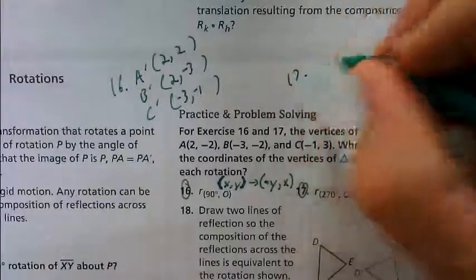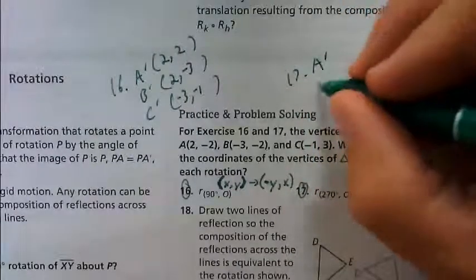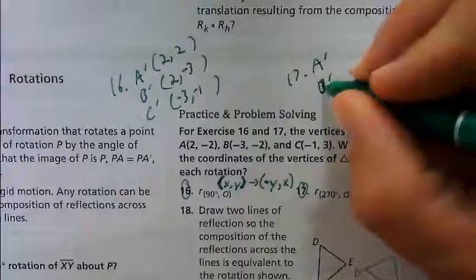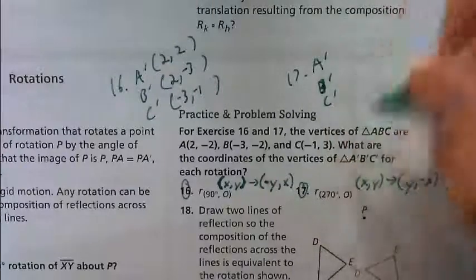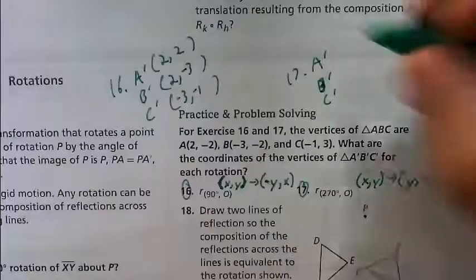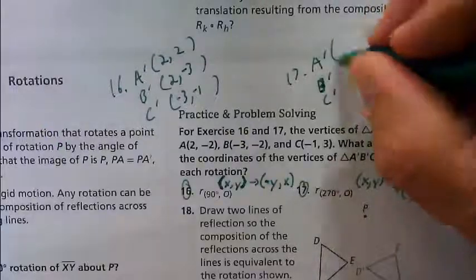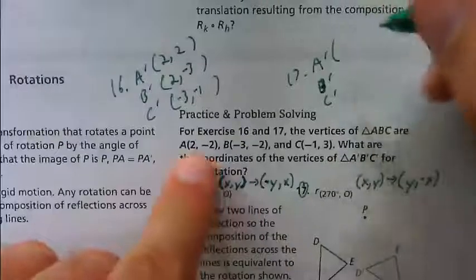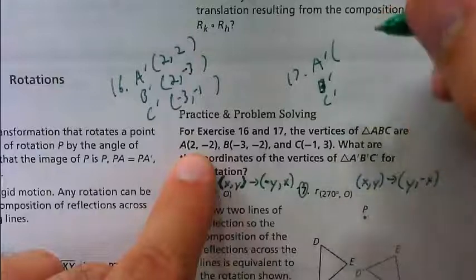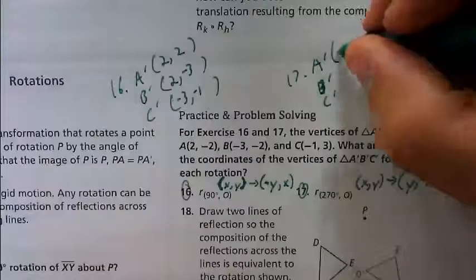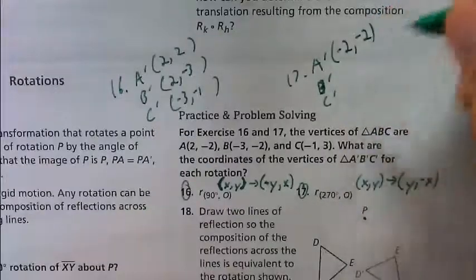For 17, same type of idea here. Like I said before, that's a B. Like I said before, it's the original x value that becomes negative, and you're switching them. So the x value here was positive 2, so it's going to become a negative 2. And again, we have to switch them, so negative 2, negative 2.